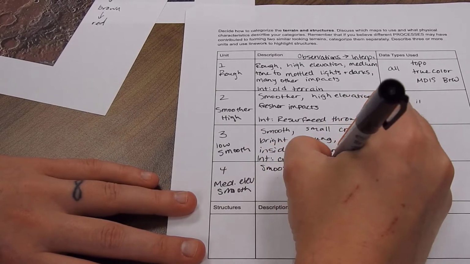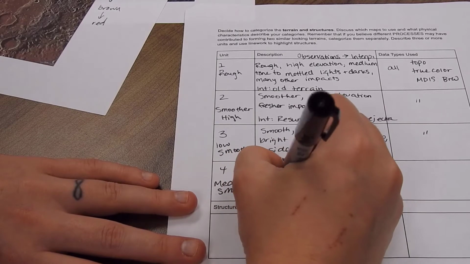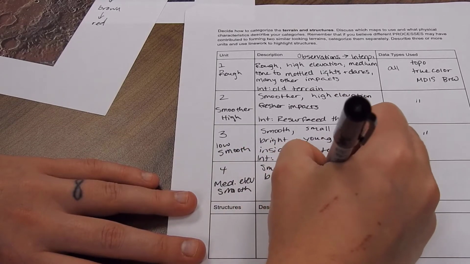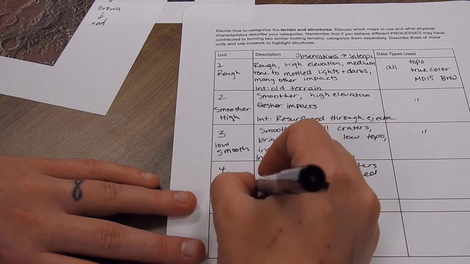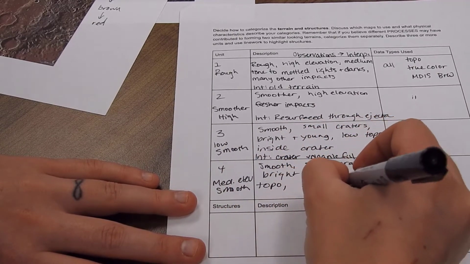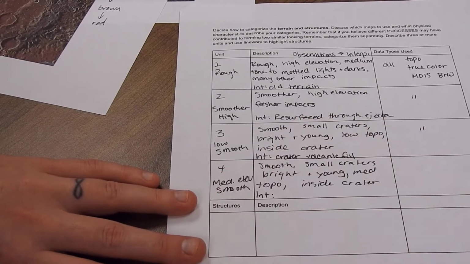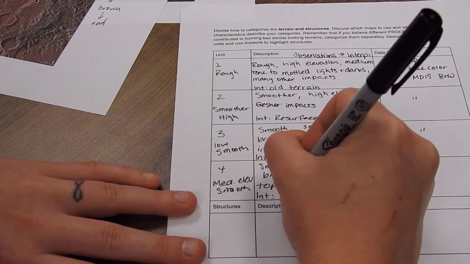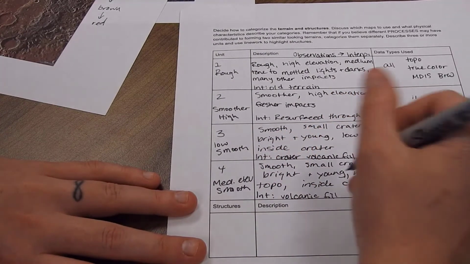Small craters that were bright and young, but it had medium topography. And it was inside crater. And my interpretation is still that this is volcanic fill, but it's going to be uplifted somehow.